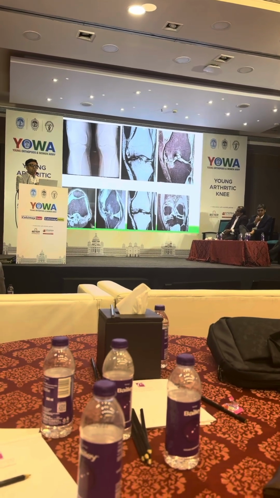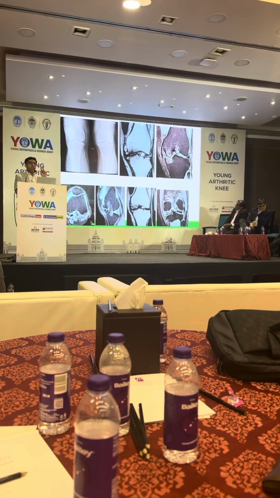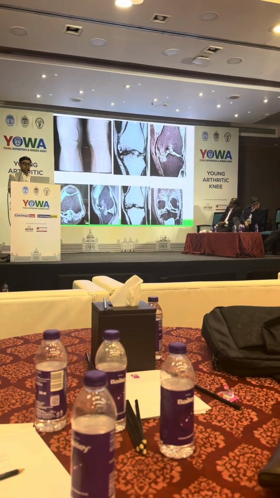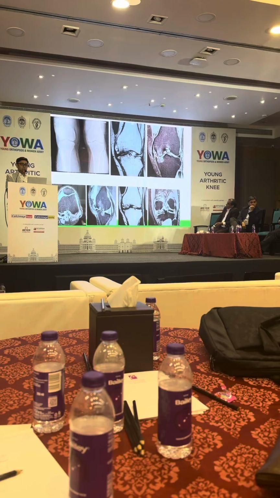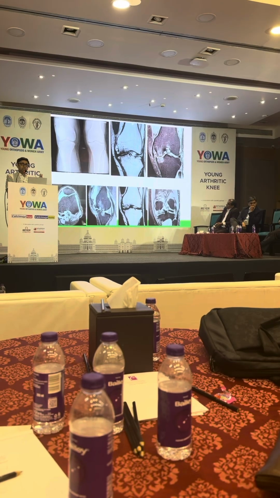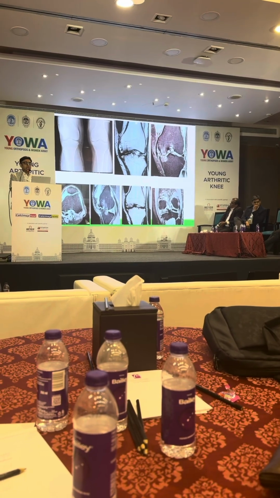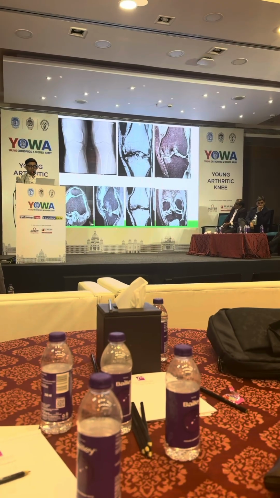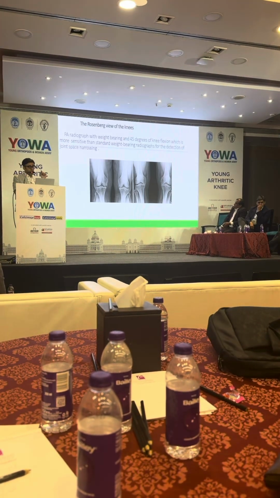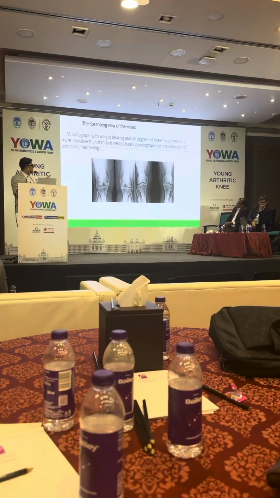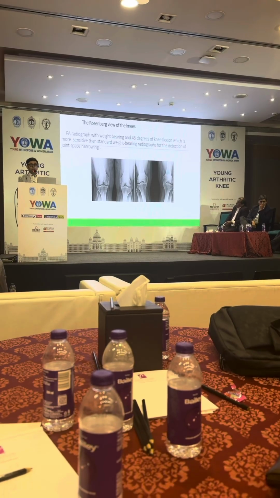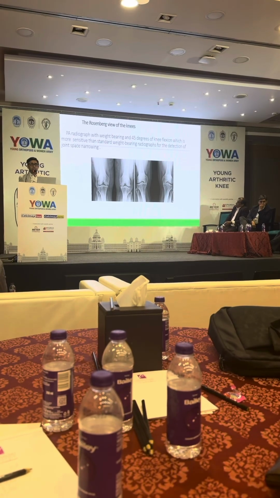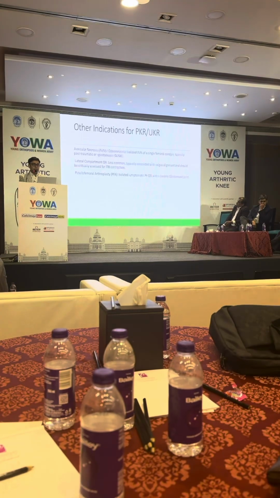You cannot do a high tibial osteotomy. You cannot just do a medial meniscus procedure. You don't have to do a total knee replacement because he is 42, 45 years old. So these are the patients whom you can think of for this procedure. If you take a Rosenberg view, you will still see more reduction in the joint space, and then our decision making will have more clarity.